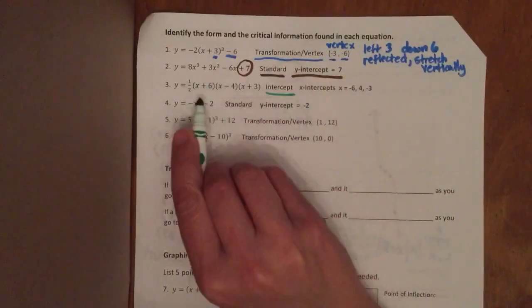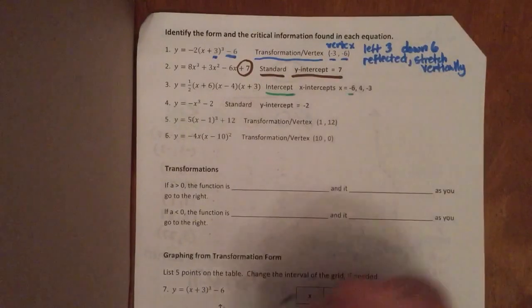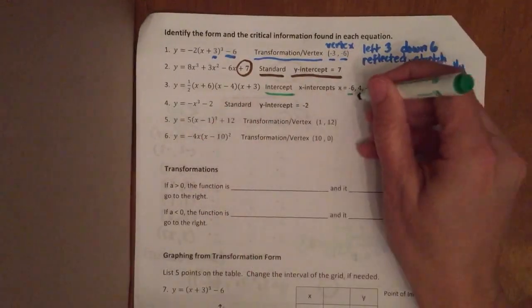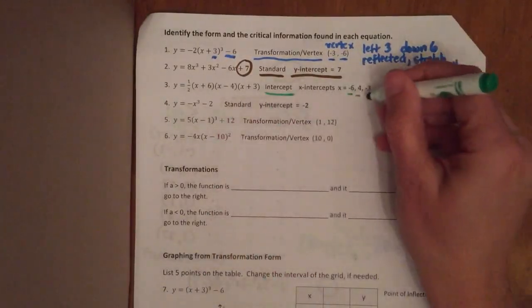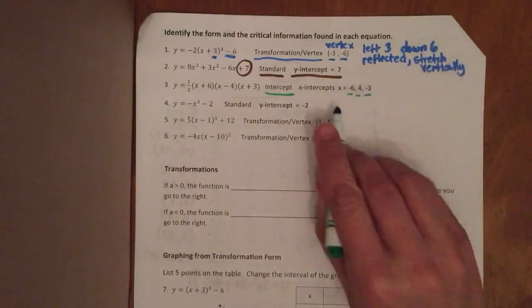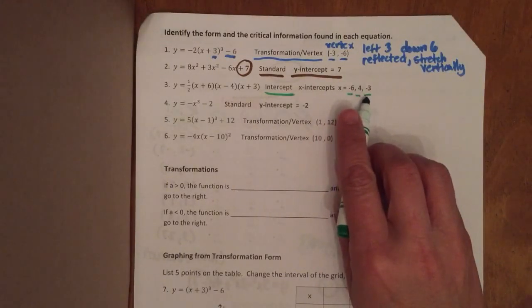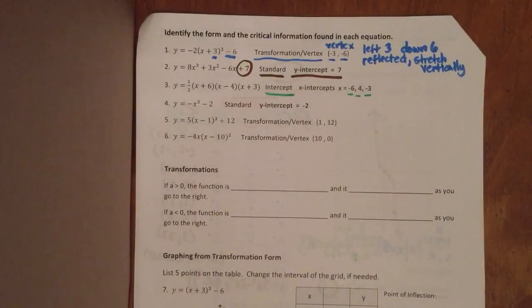Looking at these factors, since I have x plus 6, one of my intercepts is -6. I have x minus 4, so that's 4. And I have x plus 3, so that's -3. My p value is -6, my q value is 4, my r value is -3. Those are the 3 places on the graph that my cubic will intersect the x-axis. So let's look at number 4.